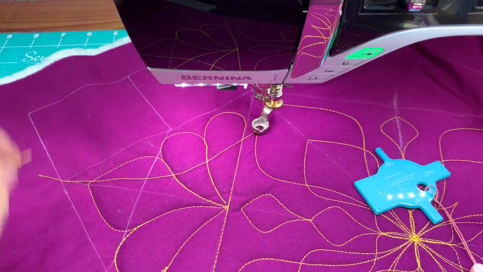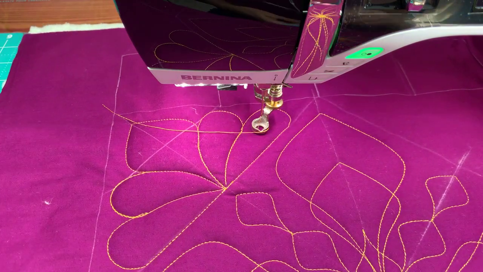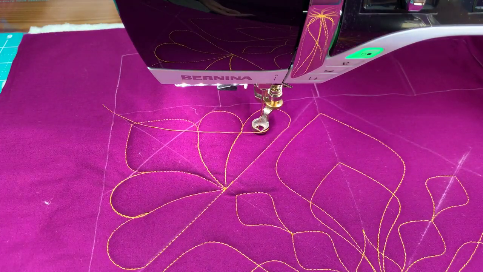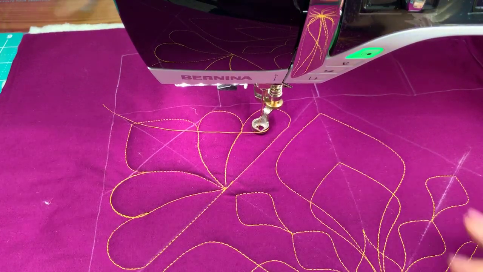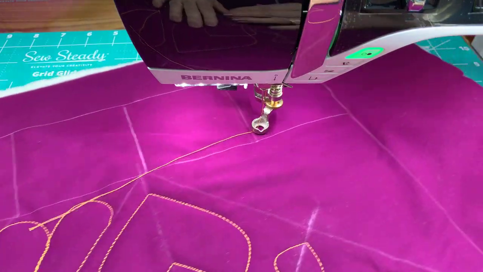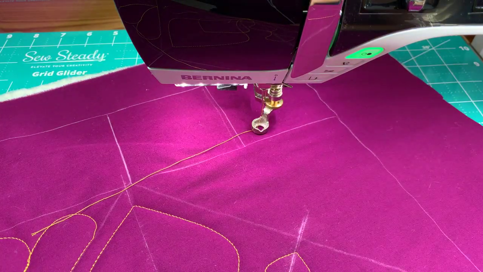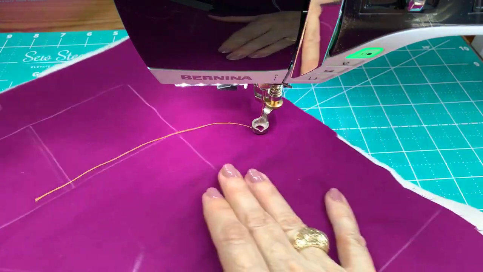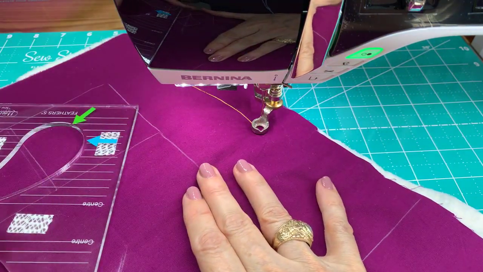So what do you think? Do you like that? I think that would make a great motif to put in a corner or something like that. So what I thought we'll do on the other one is we're going to flip that Spinifex around. We're going to use it the opposite way. So I'll mark the center line again for us, and then we'll go ahead and put that in.